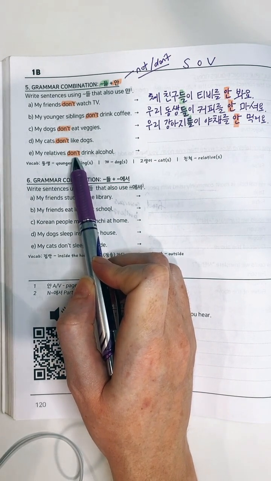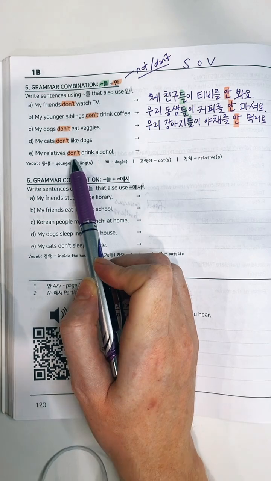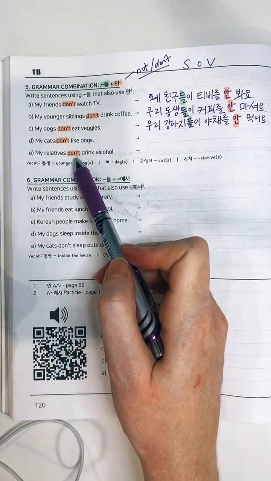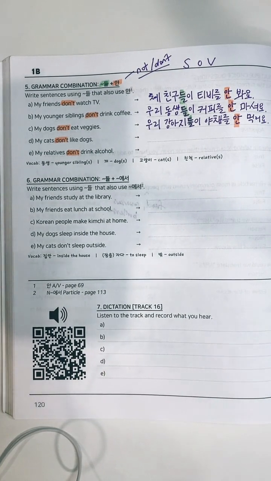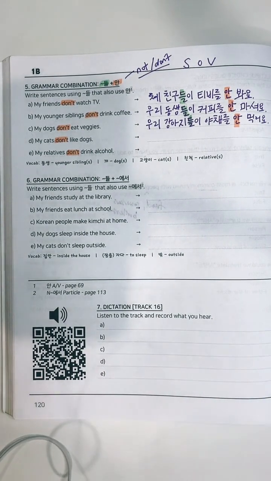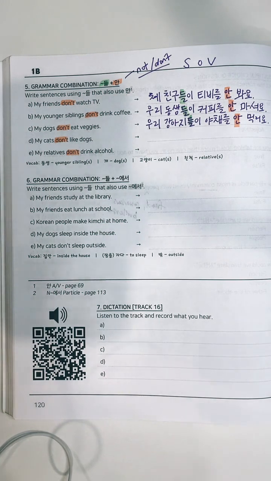So if you're talking about your family members, you say 우리. And also school, like my classmates, that sort of thing, then you use 우리. Outside of that, like my job, my friends, my pencils, that uses 제.